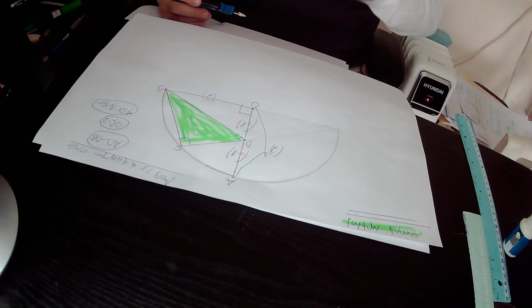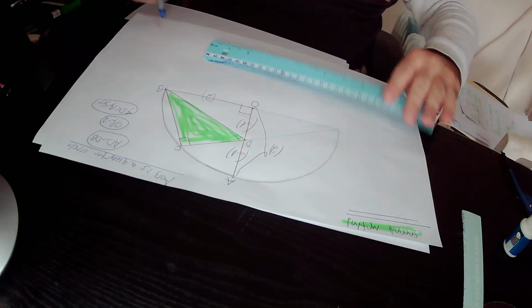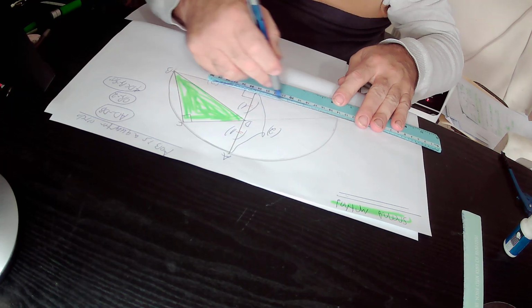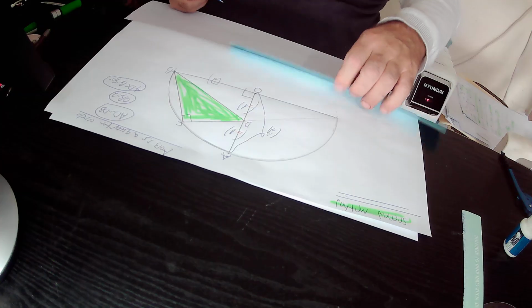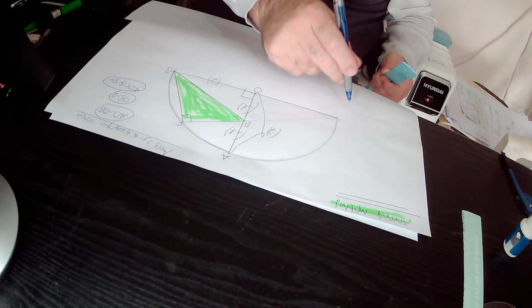And we will extend the radius BO by a straight line until it touches the semicircle. We define the touching point of the extended radius BO with this semicircle. This point is point P.